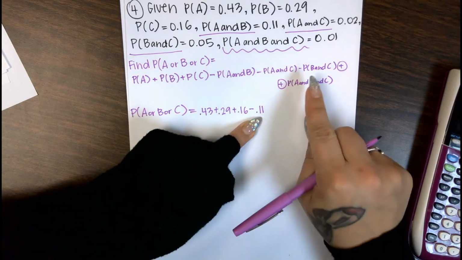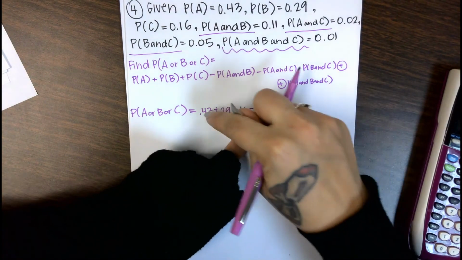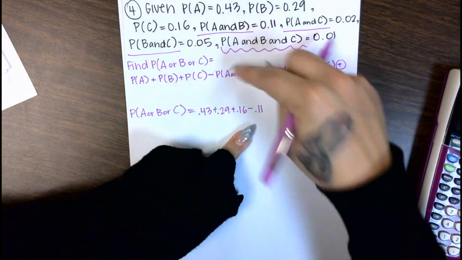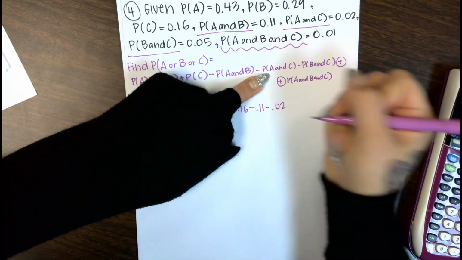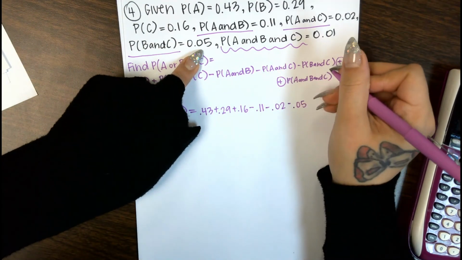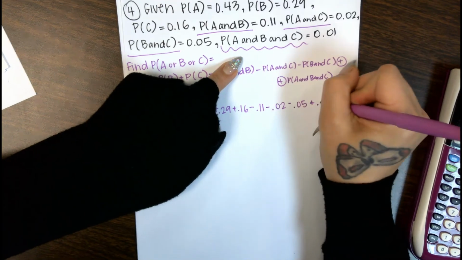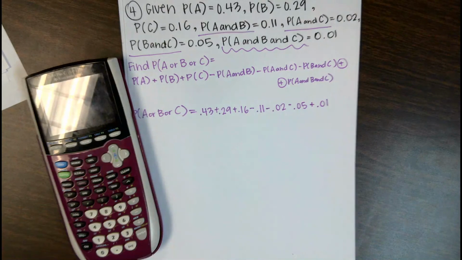Now subtract my A and C, which is 0.02. Subtract 0.05. And then after that, I'm going to add 0.01. Whatever you get, that's your answer.